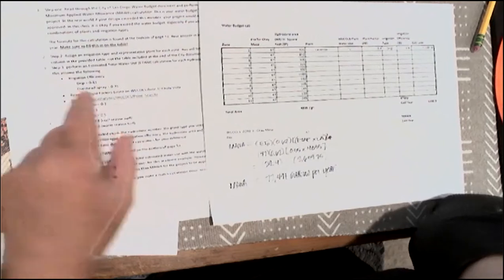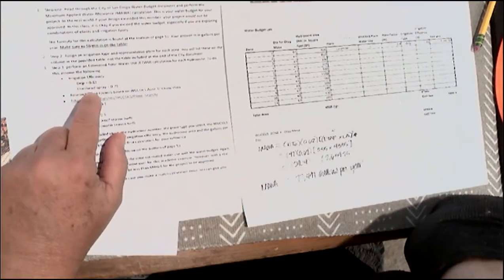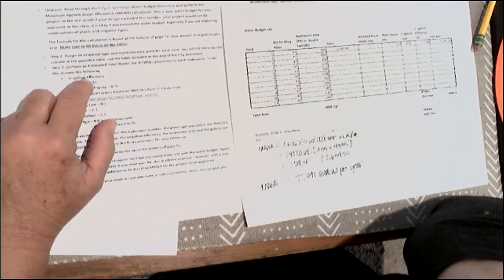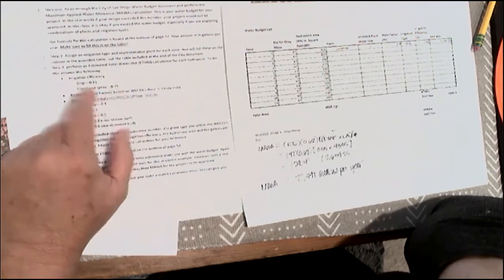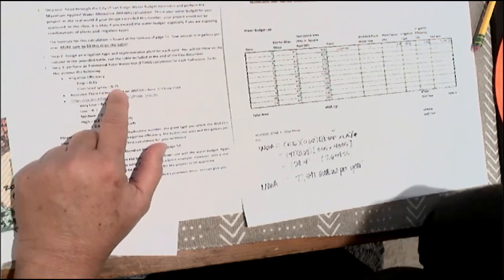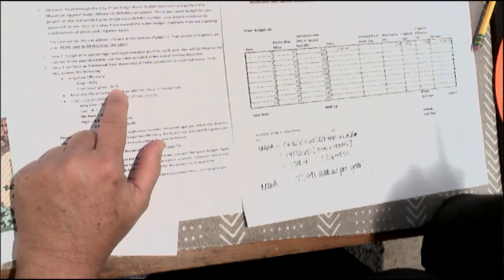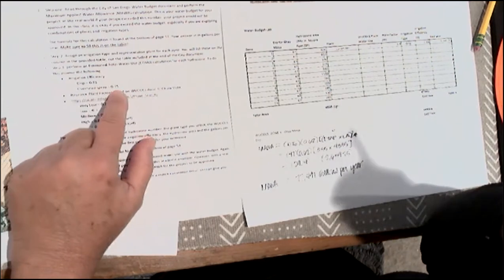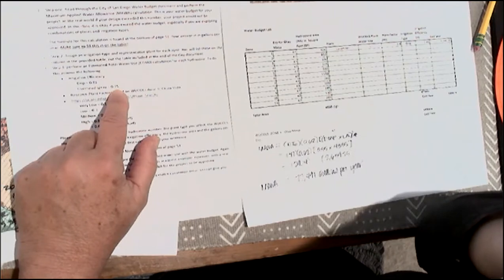There was a big revision to these in 2016, and cities tended to simplify by saying it's either drip or overhead spray. Part of the problem of this is overhead spray that is a low precipitation overhead spray, like the newer MP rotators, is about a 0.75.